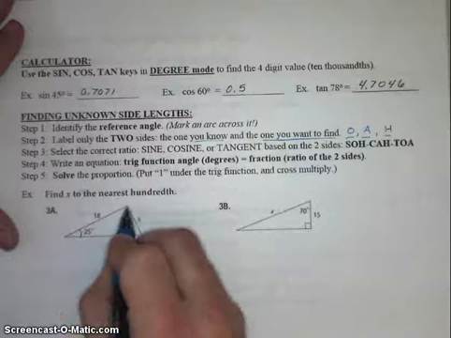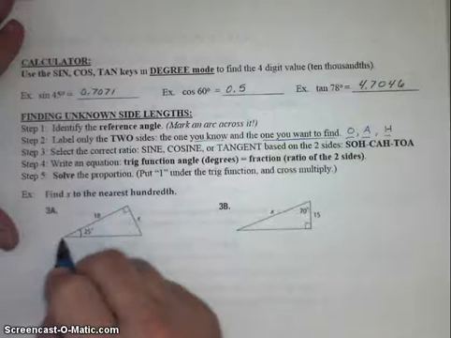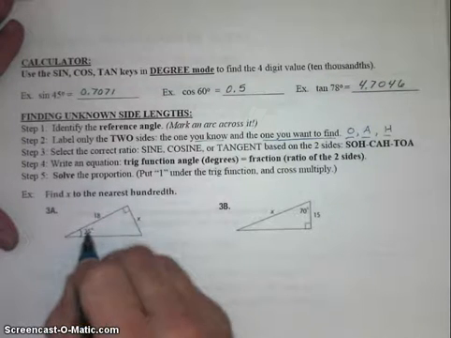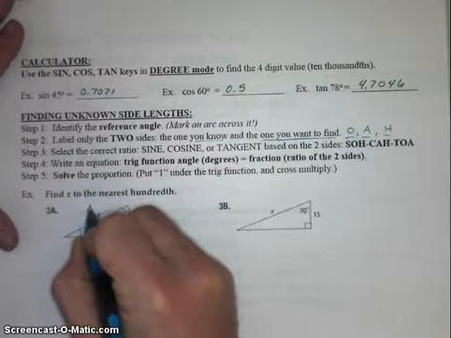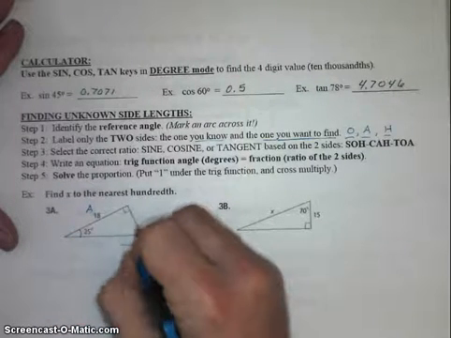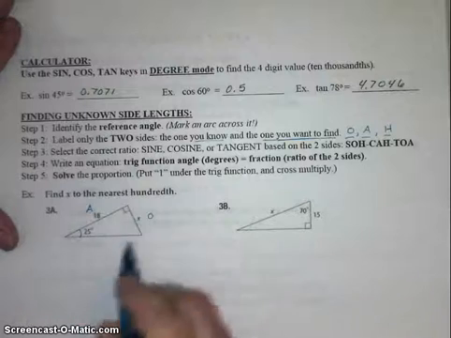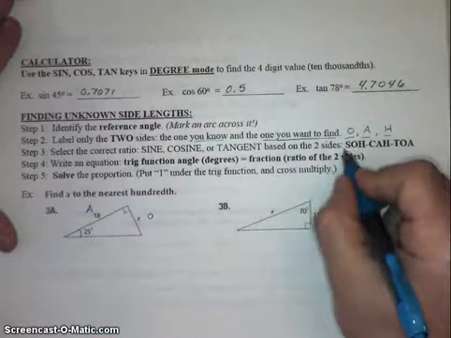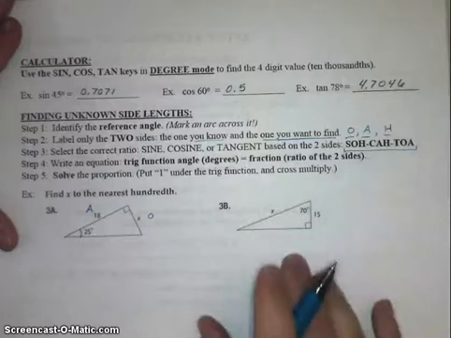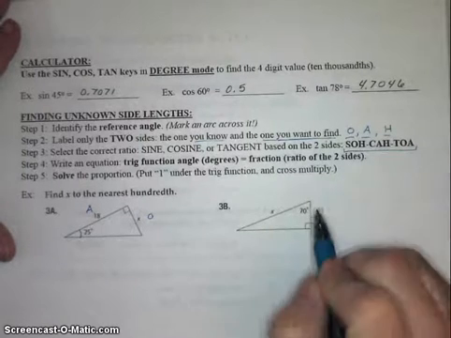The 18 is representing this leg, so it's either opposite or adjacent, and it's next to this 25-degree angle. So this is our adjacent leg. And we're looking for x, which is the other leg or the opposite leg. This tells us whether we're going to use sine, cosine, or tangent from this acronym, SOHCAHTOA. TOA. That's what we're going to use.